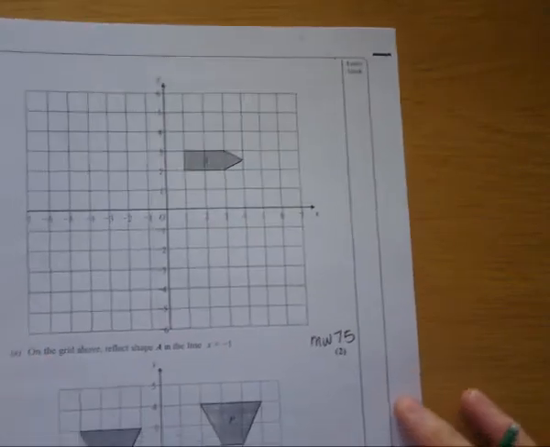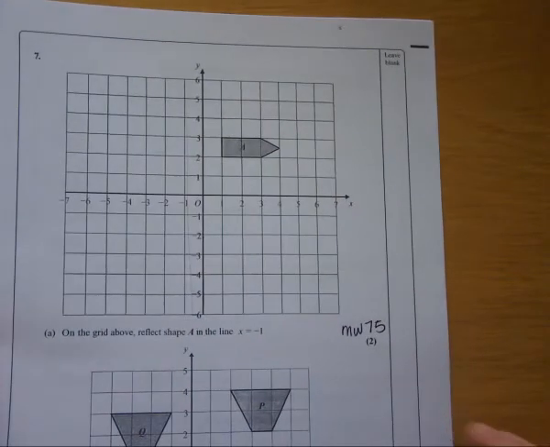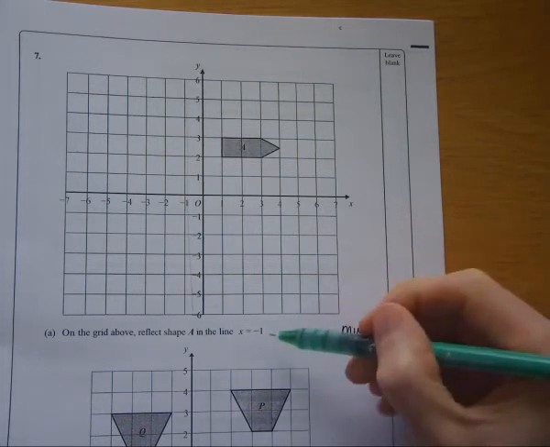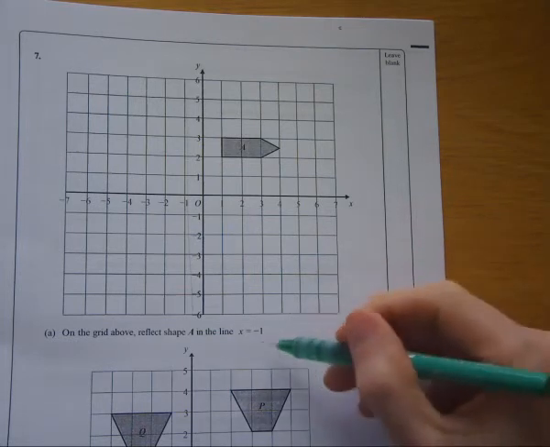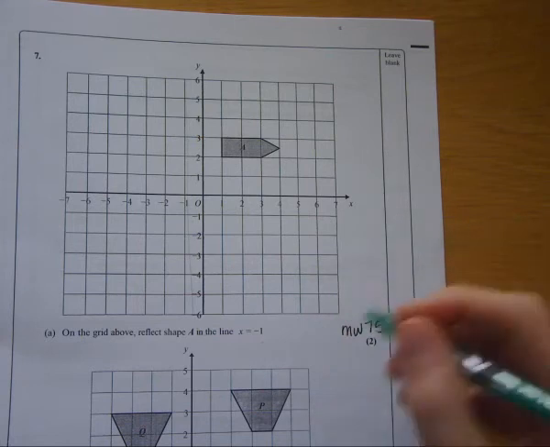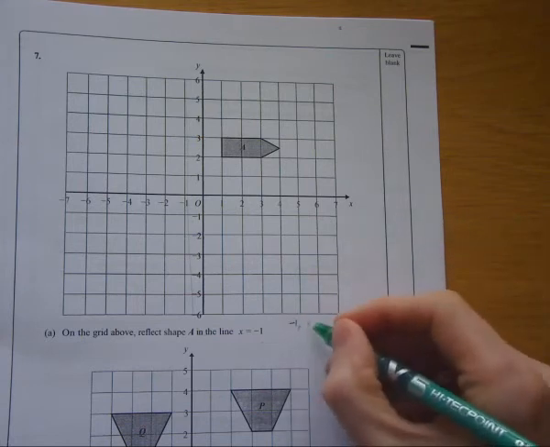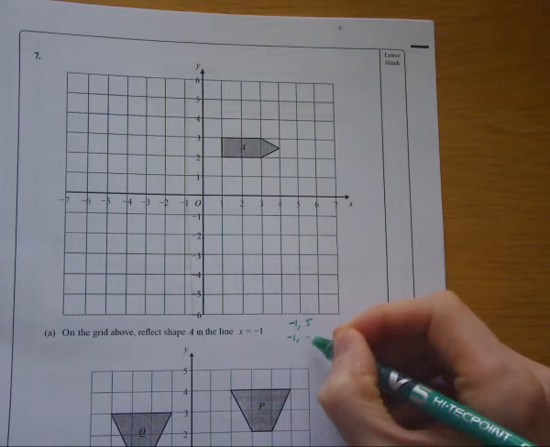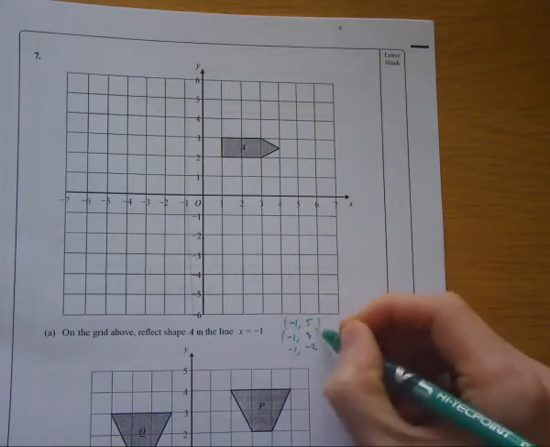Okay, nice bit of transformations here. On the grid above, reflect the shape A in the line x equals -1. So the first job is to draw the line x equals -1. Lots of you struggle with that. X equals -1. The only rule you've got of that line is the x coordinate has to be -1. So I could have (-1, 5), (-1, 3), (-1, -2). In all those, x is -1.